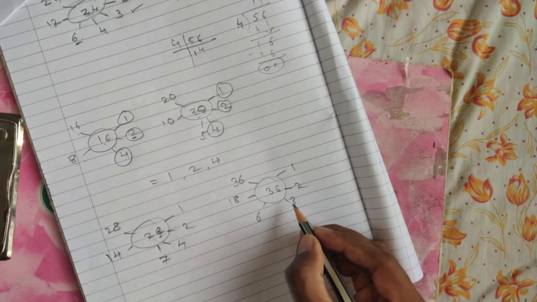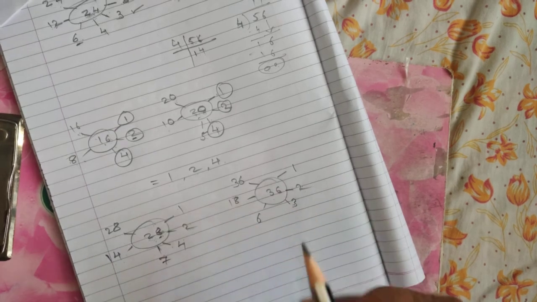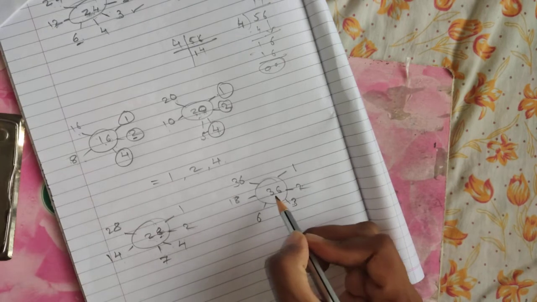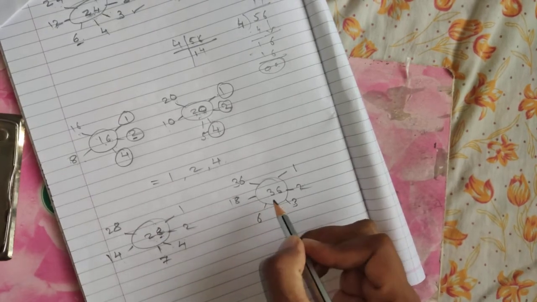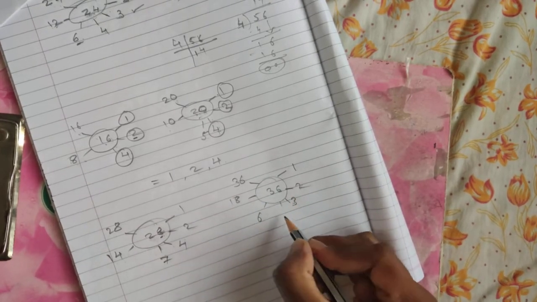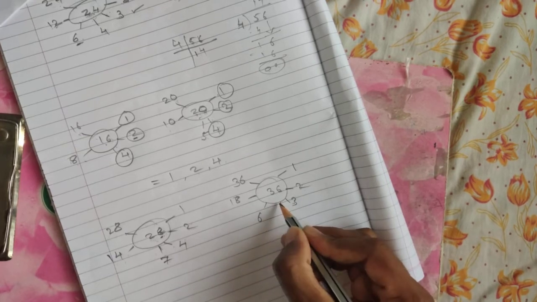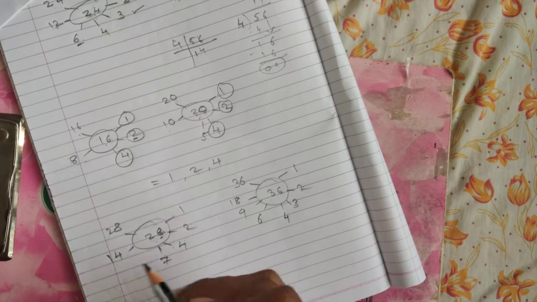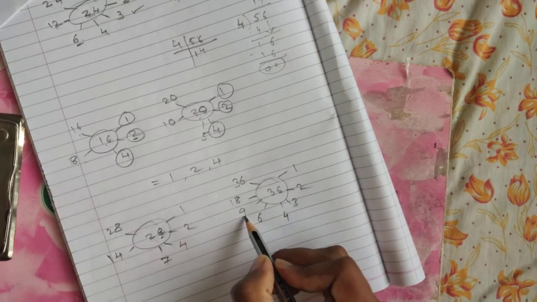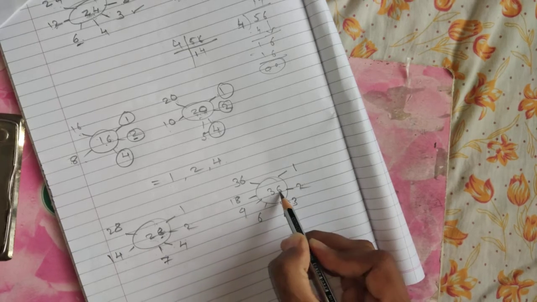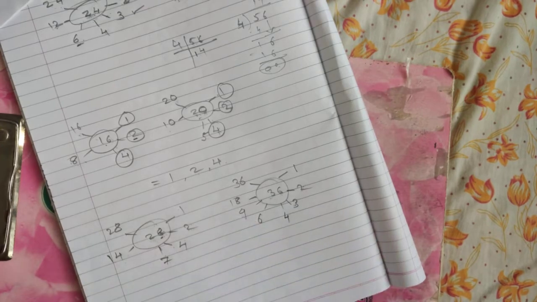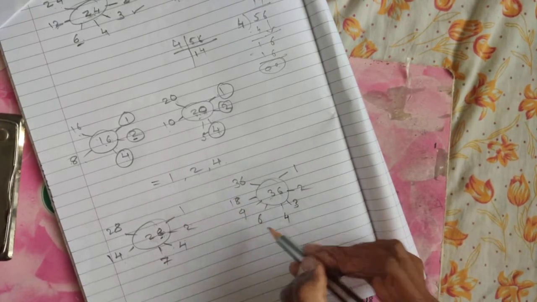Now after 3, what is the divisibility test? Next test is the divisibility test of 4. What is the divisibility test of 4? If the last two digits are divisible by 4, then that number is divisible by 4. So 36 is divisible by 4. 4 nines are 36, means 9 is also a factor. What is the divisibility test for 9? If the sum of the digits is divisible by 9, means what? Here the digits are 3 and 6. 3 plus 6, 9, and 9 is divisible by itself. These are the factors of 36.